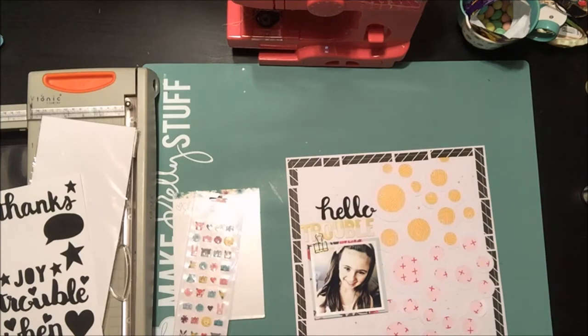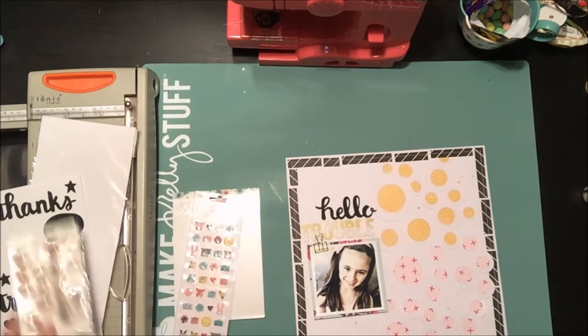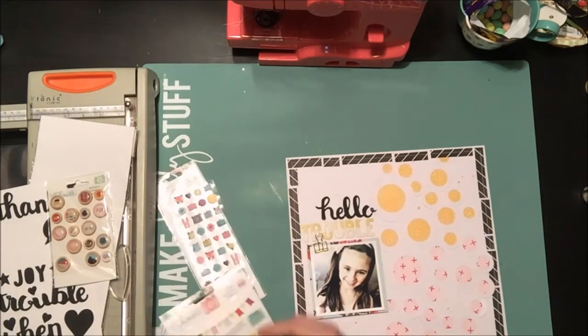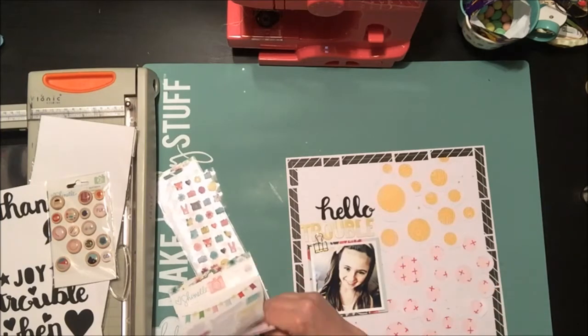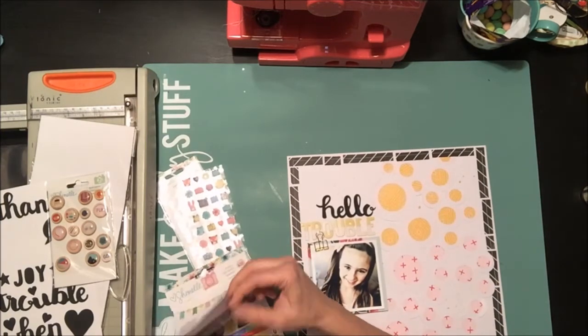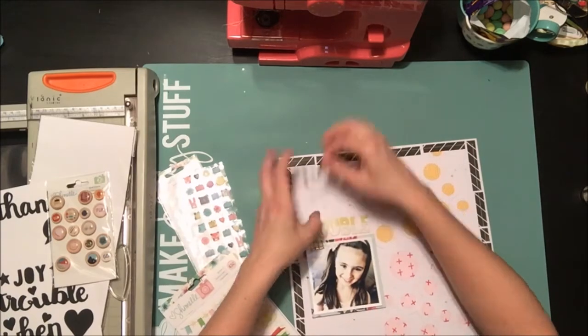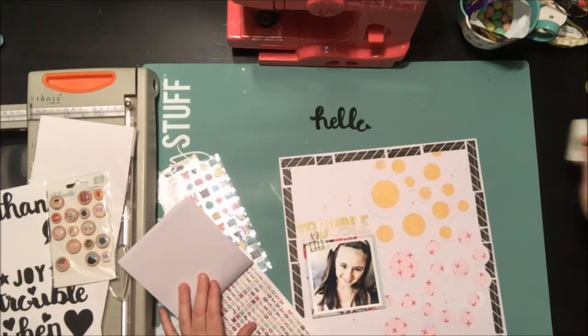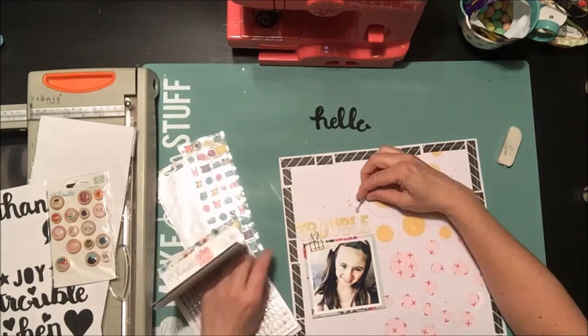And now there's a super huge glare in this blurry video that you're watching, but I'm pulling out some more Chamel stuff. This stuff is either from the Go Now Go collection or the Little by Little. I have a bit of a mixture of both that I'm using here on this page, along with the We Are Memory Keepers paper.